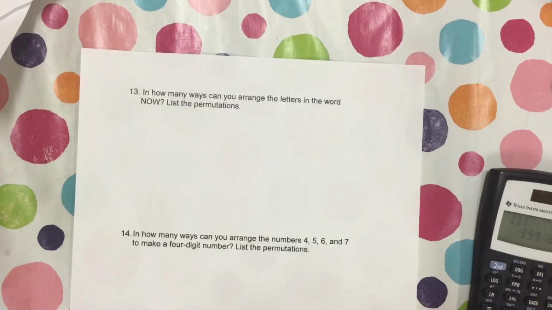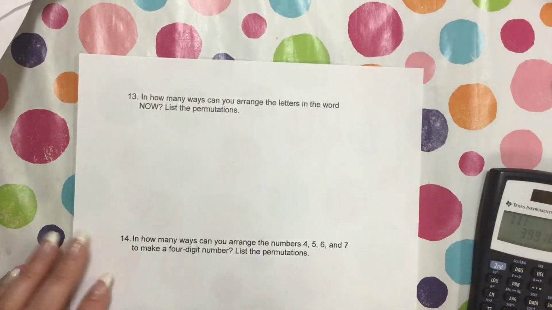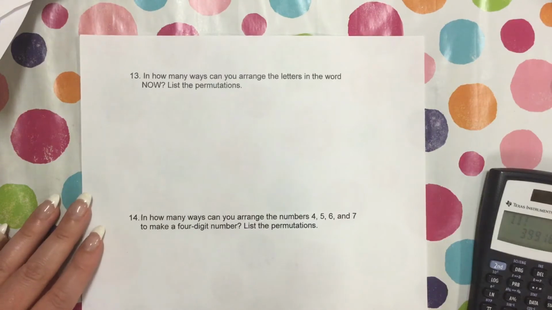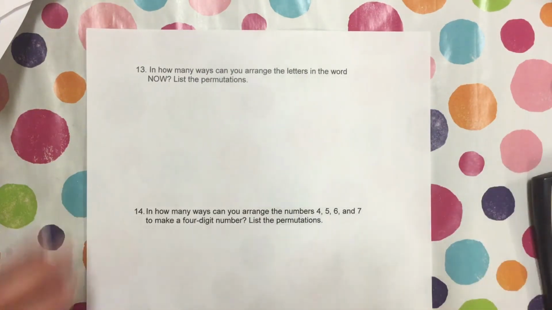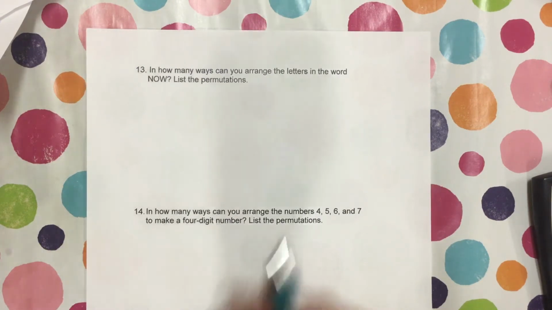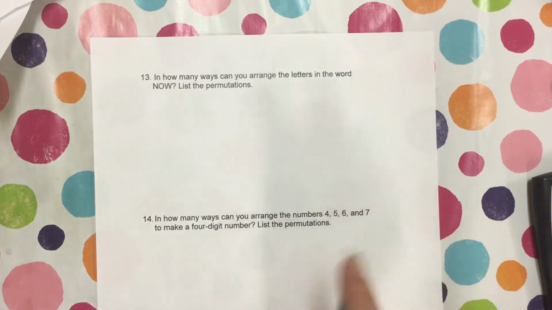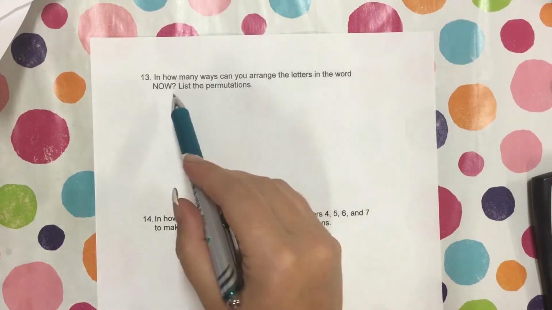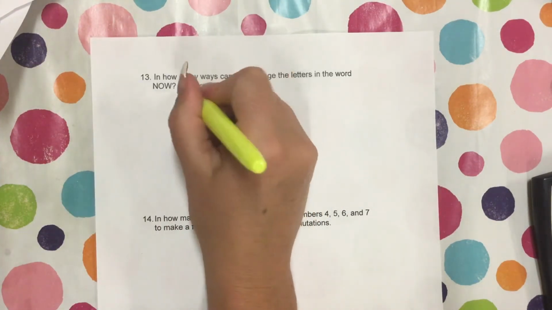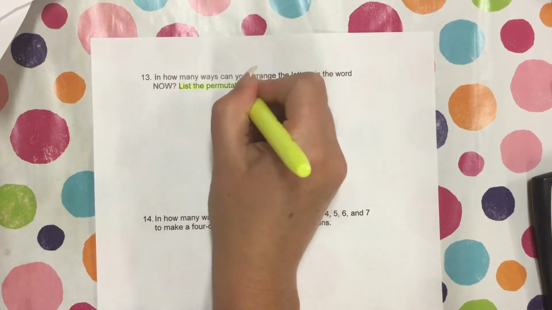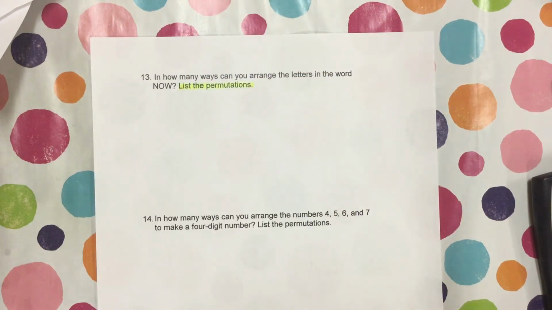Okay, problem 13. Problem 13 says, in how many ways can you arrange the letters in the word NOW? List the permutations. So what we're going to do is write a tree for this problem. We're going to make a tree. So we're not just figuring out the number of permutations. We have to list all the permutations, okay?